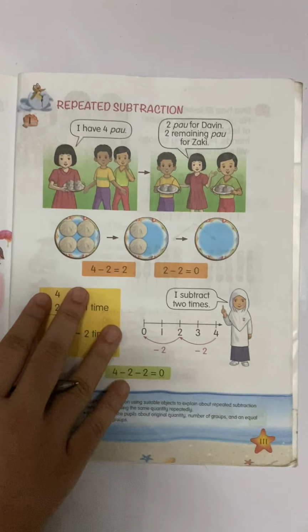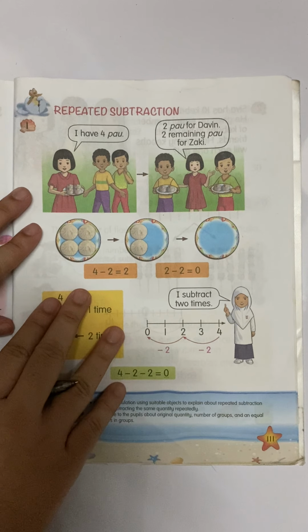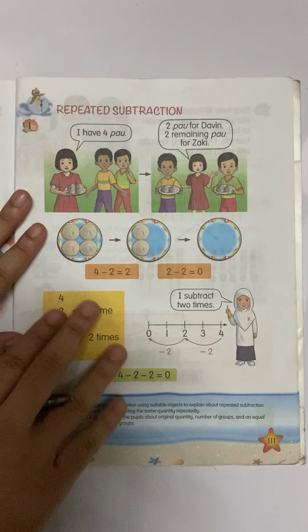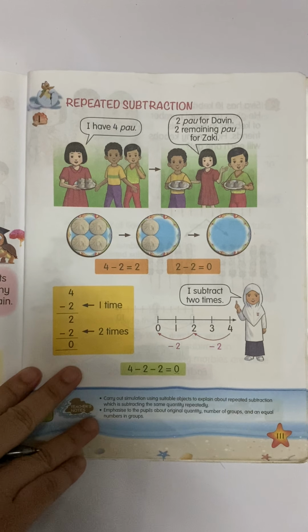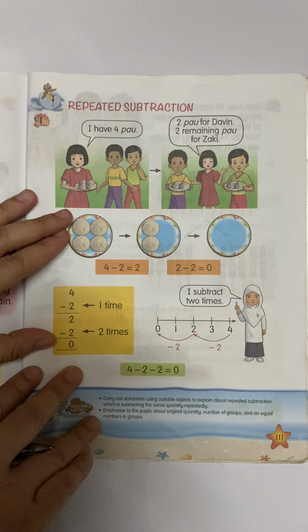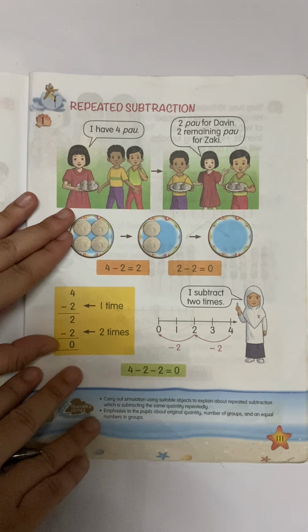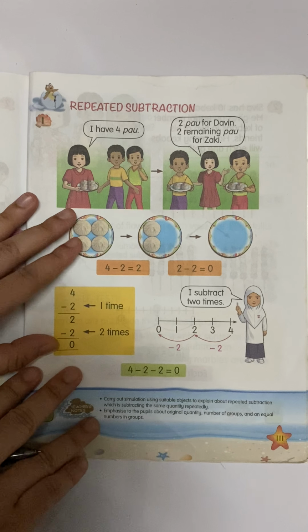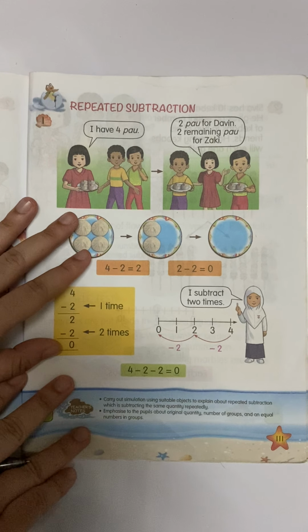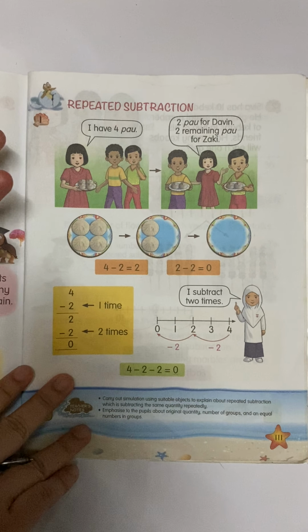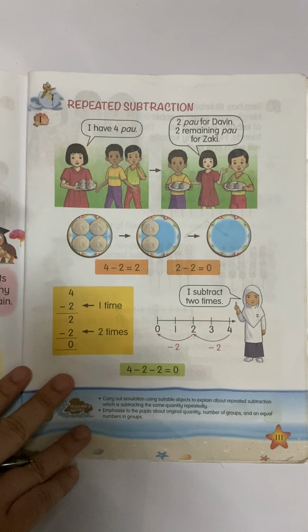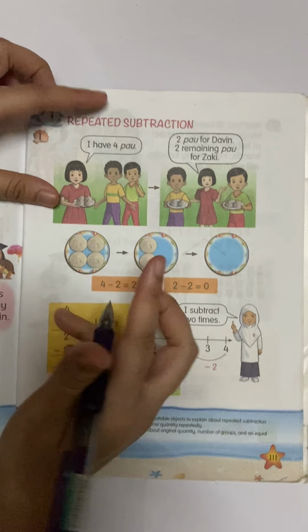Alright, so let's look at repeated subtraction. For repeated subtraction, it will always start with the initial quantity, meaning the original quantity. Quantity asal, jumlah asal. The original amount.